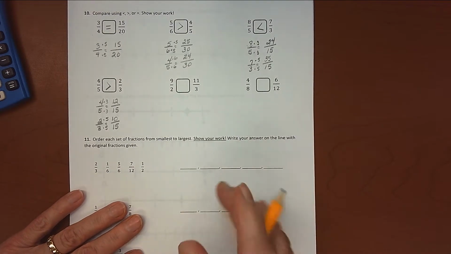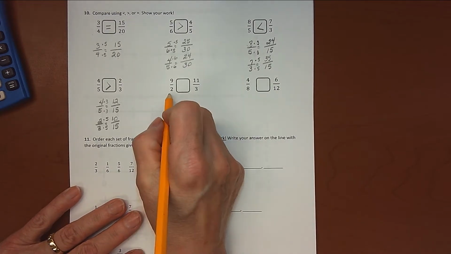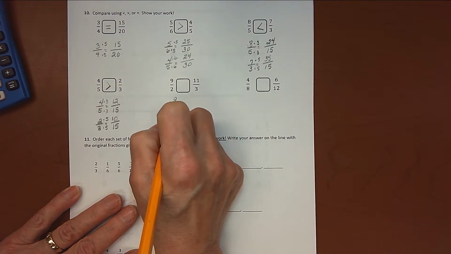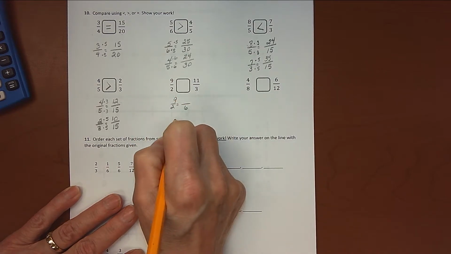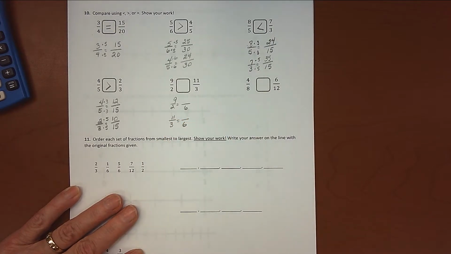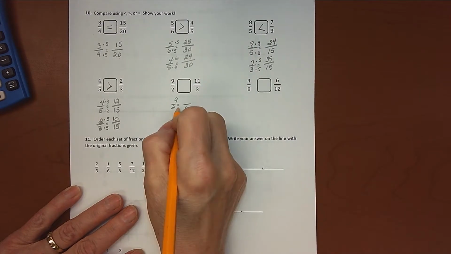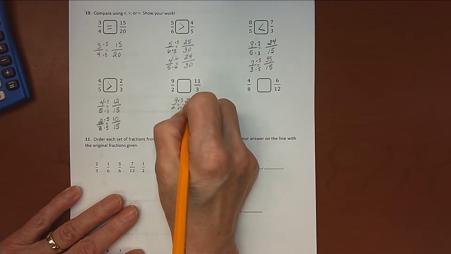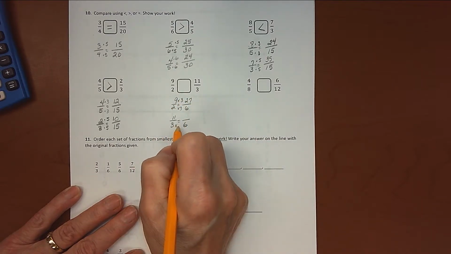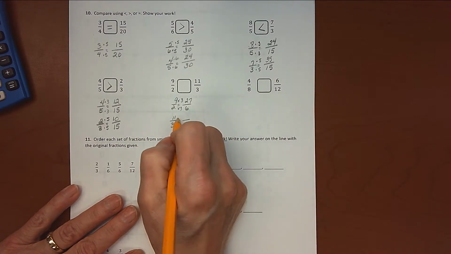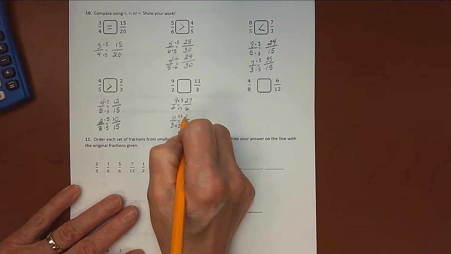All right, now we've got 9/2 and 11/3. I know the least common multiple for halves and thirds is 6, so I'm going to change these to fractions with 6 in the denominator. 2 times 3 gives me 6, so 9 times 3 gives me 27. 3 times 2 gives me 6, and 11 times 2 gives me 22.